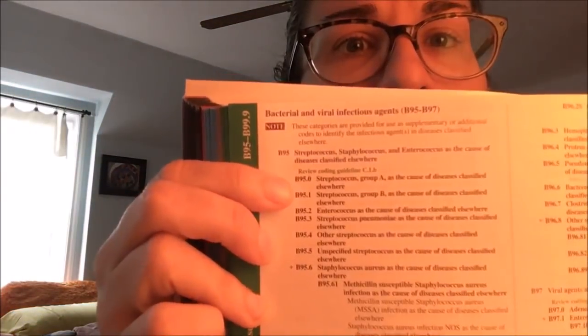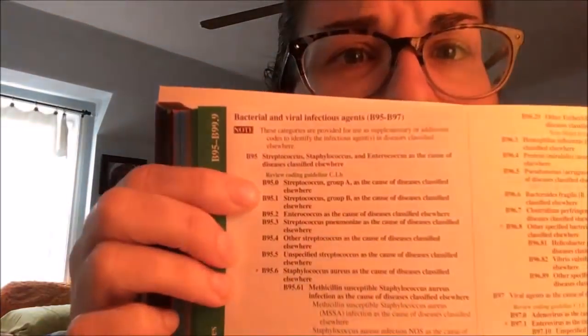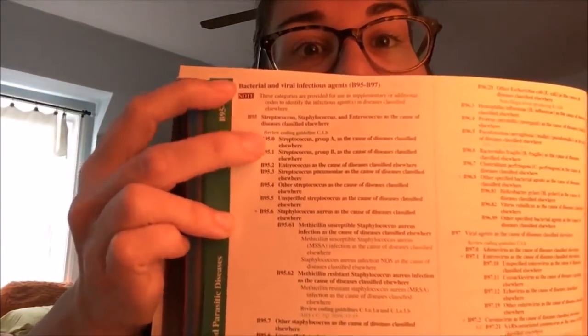coli. The section is in green. It says Chapter 1, Certain Infectious and Parasitic Diseases. B95, the number 95 is almost to the end of the section. It says bacterial and viral infectious agents. And from there, we'll read through what that note says, and then we'll also look for E. coli and figure out what code we need.